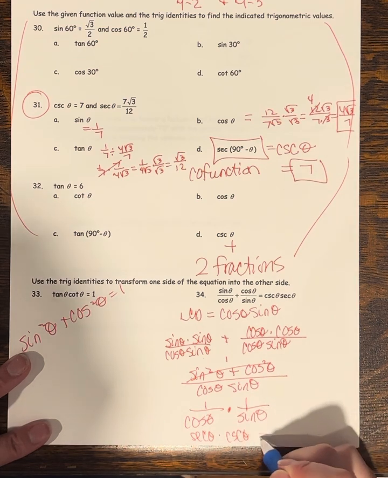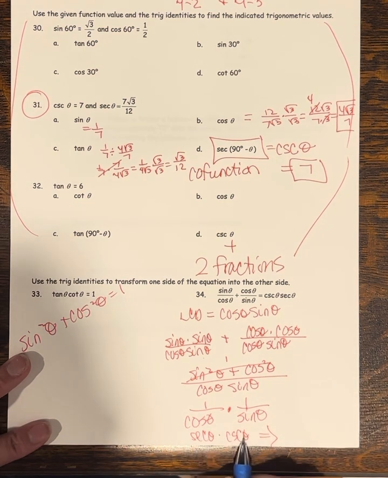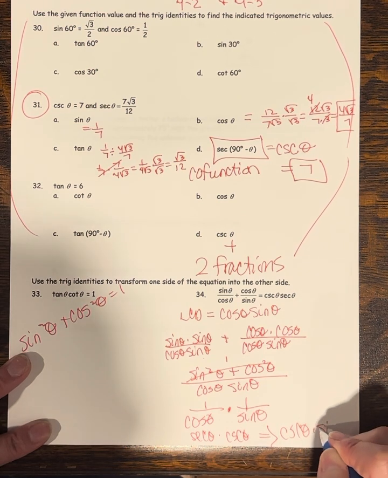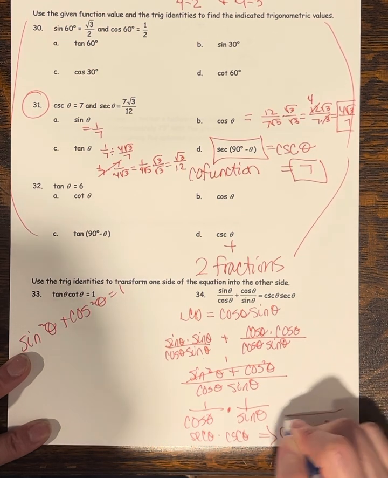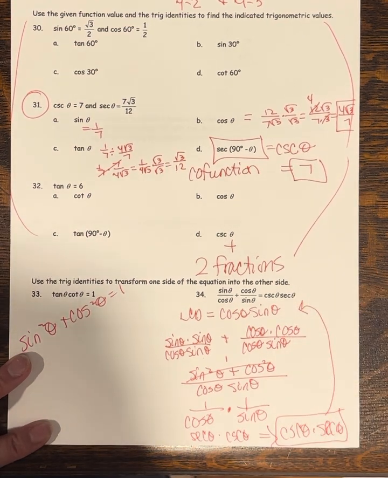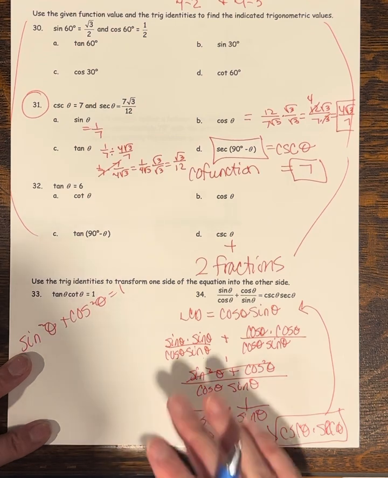And most importantly, this is the commutative property. We can just simply swap them, and you get your original right-hand side of secant of theta times the cosecant of theta. Okay?